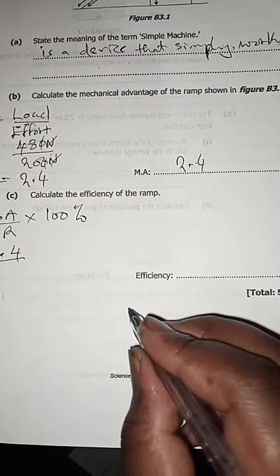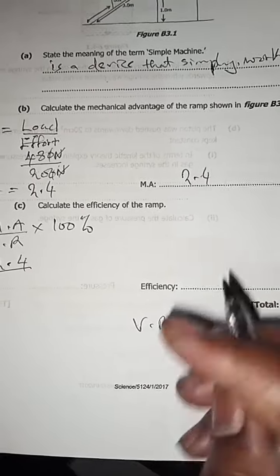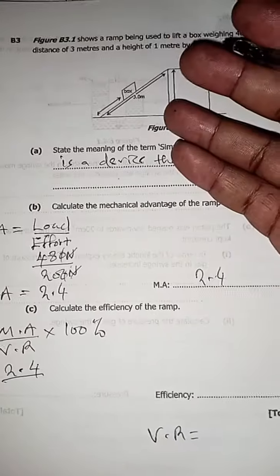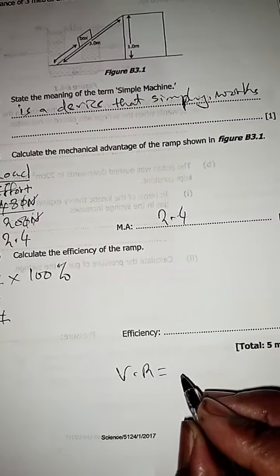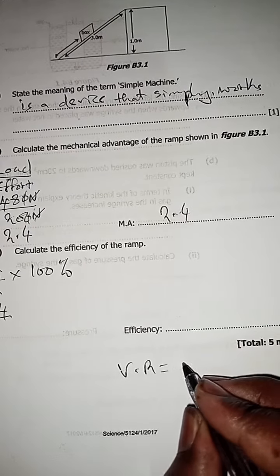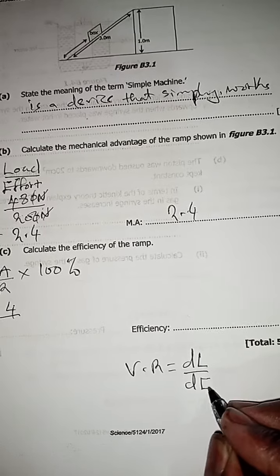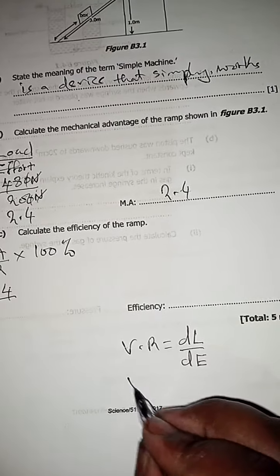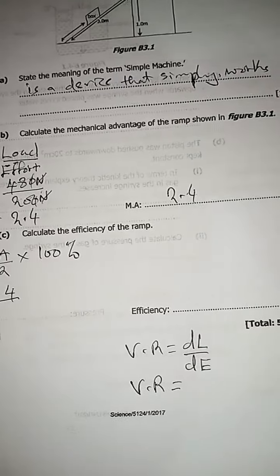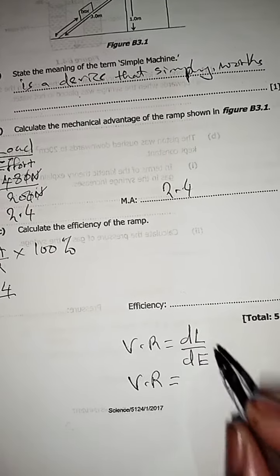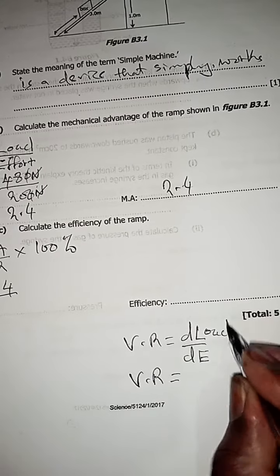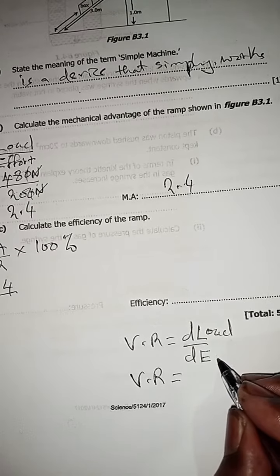The velocity ratio of an inclined plane is equal to distance moved by load over distance moved by effort.